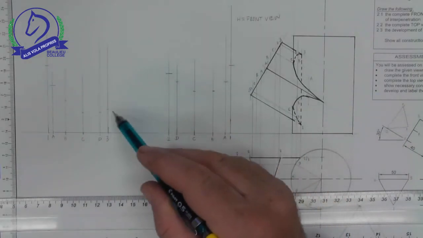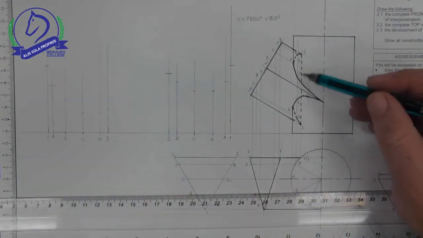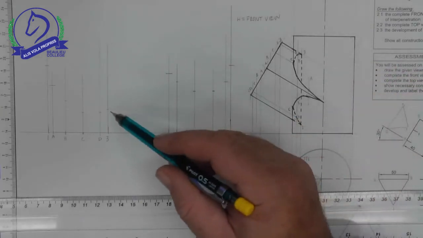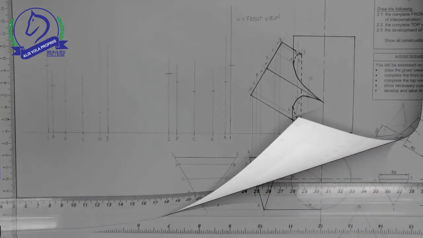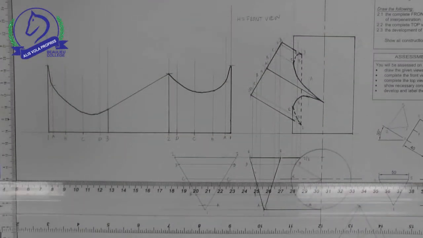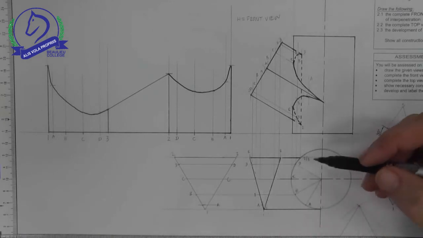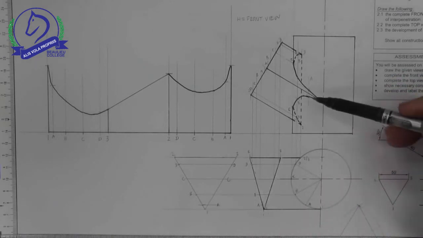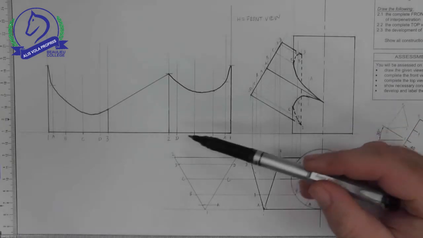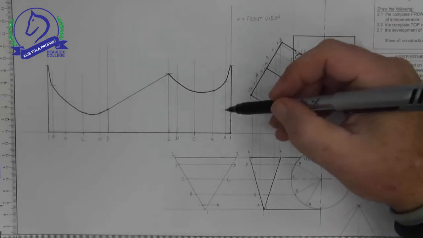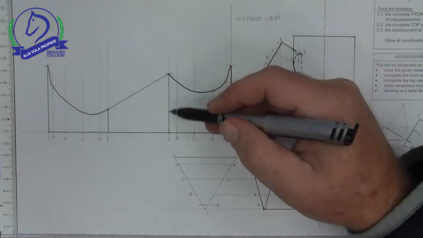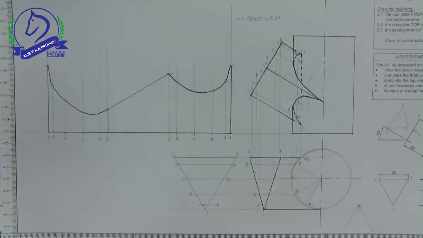Part 2 and 3 is going to be a straight line coming from 2 to 3, and the curve on the side. And there we have the completed top view, the front view showing the curve of interpenetration and our development of the triangular branch pipe. Remember, on the branch pipe, the edges where the folds were would be an outline.